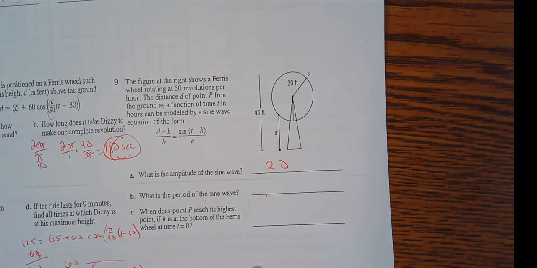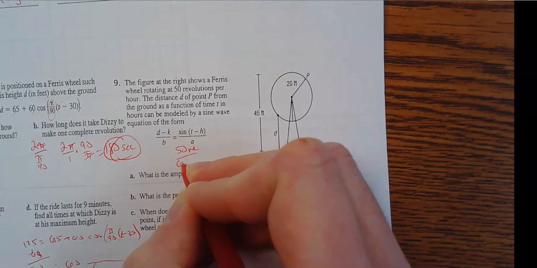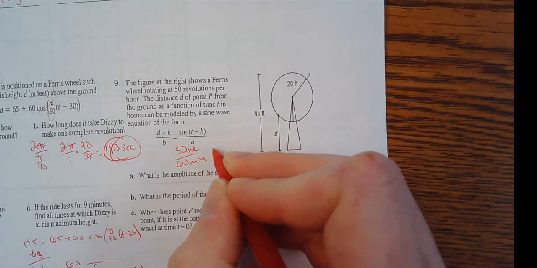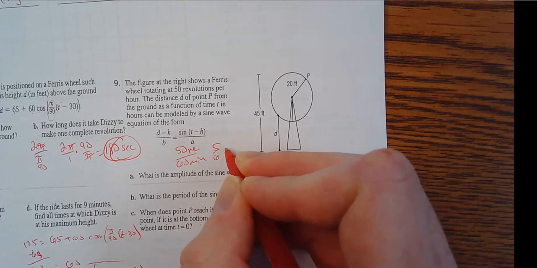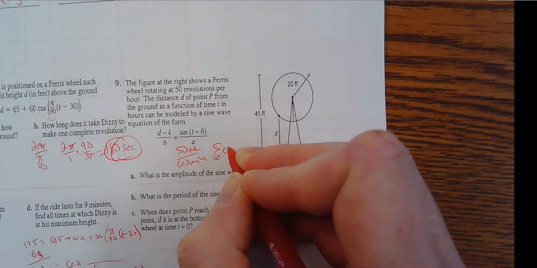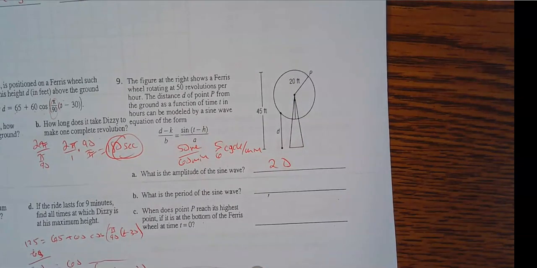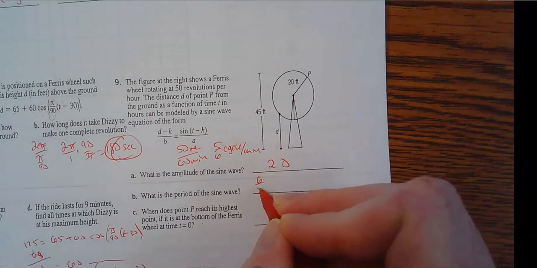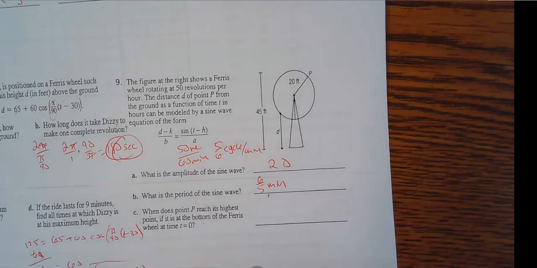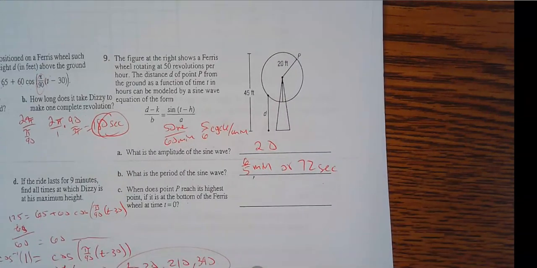What is the period of the wave? Well, the frequency is 50 revolutions per 60 minutes. If you reduce that, that'd be 5/6 of a cycle per minute. Well, that is a frequency, so flip that over, so it'd be 6/5 minutes, or 1.2 minutes, or 72 seconds.